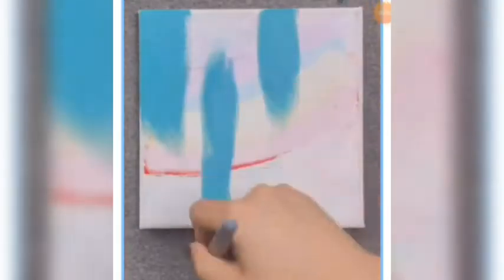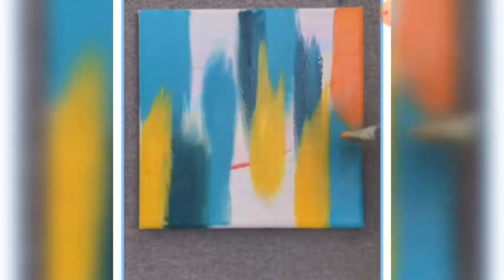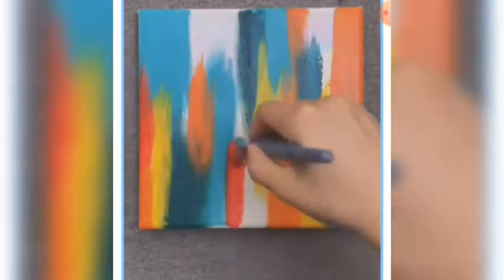And this is the last technique that I show you. This is swiping technique. So you can use any colors you like and use your brush to make it. So, which technique will you use for your project?